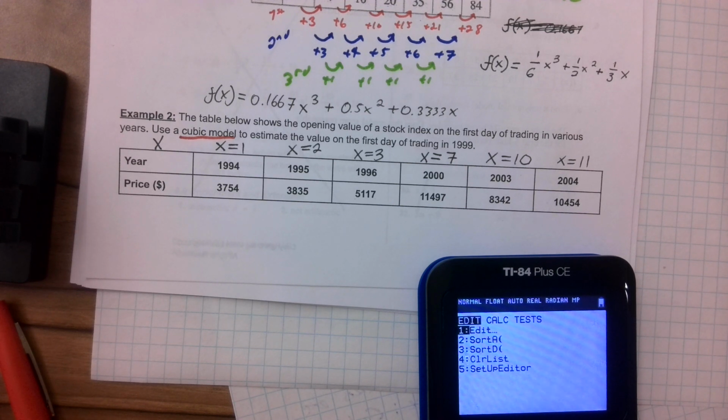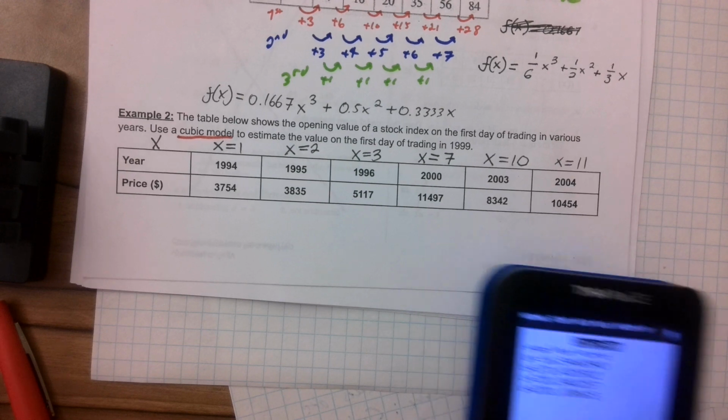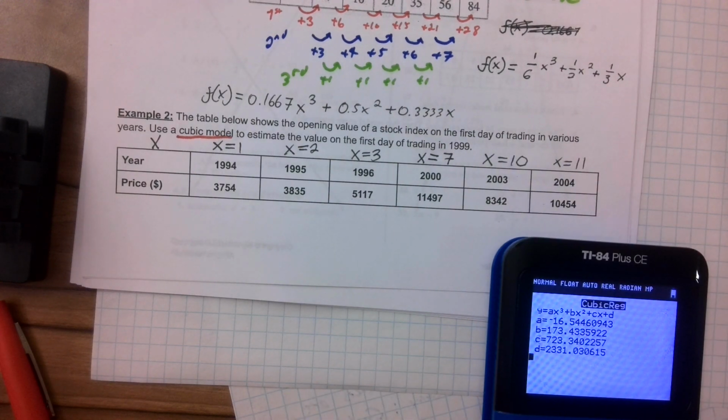Instead, we can use just a cubic regression because it tells us to use a cubic regression. We go cube reg. I'm going to store this as a variable. I'm going to store it as y1, though you don't need to do this. And I'm going to click calculate. And we end up with some insane numbers. Yeah, look at this. We end up getting the following.